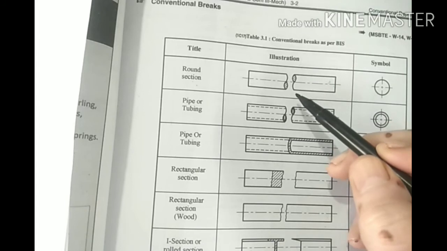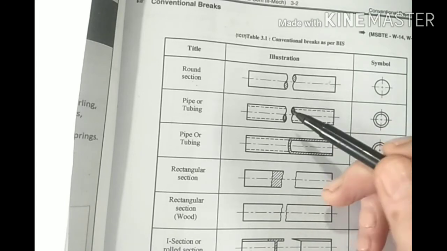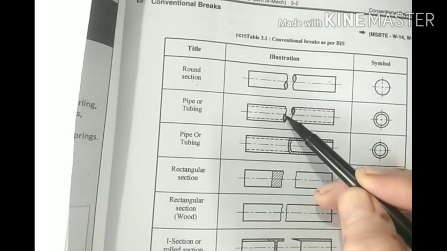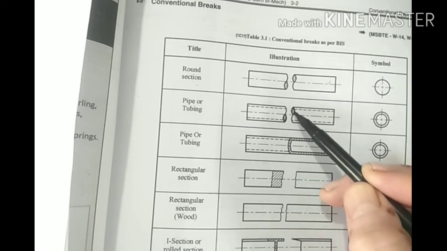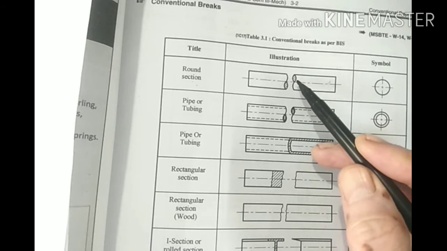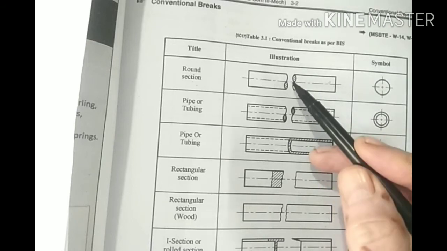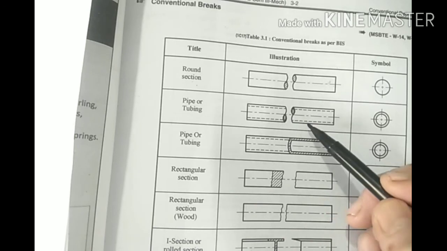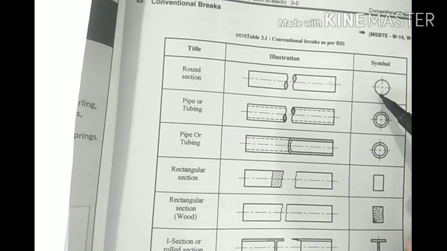And if it is hollow one means a pipe or tubing. So same break is there, but section is not provided. If the section is not provided, it means that it is a hollow bar or pipe or tube. And the symbol of round bar is full circle and tube is 2 circle.